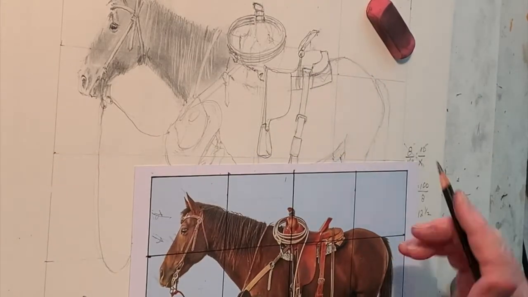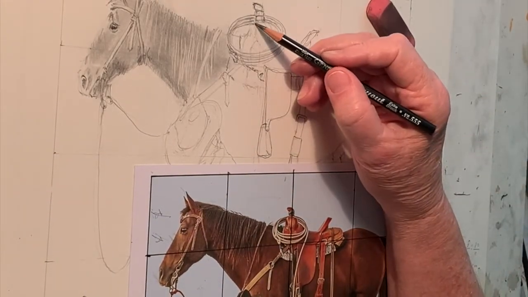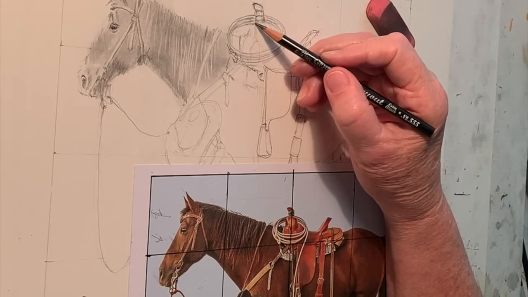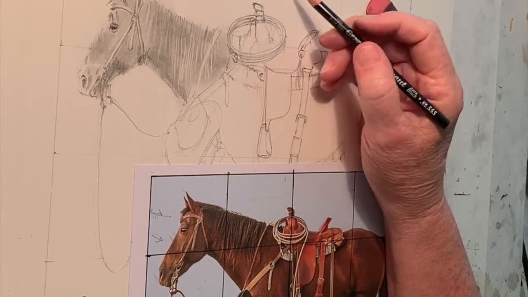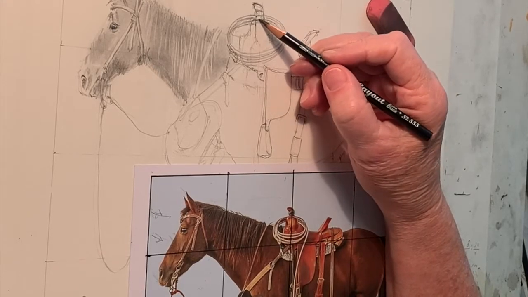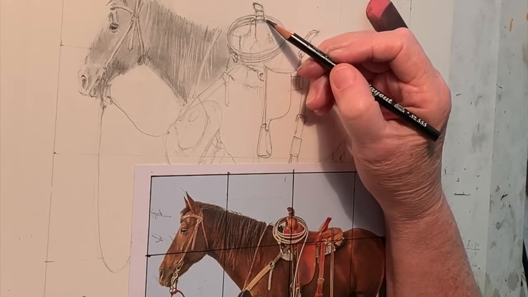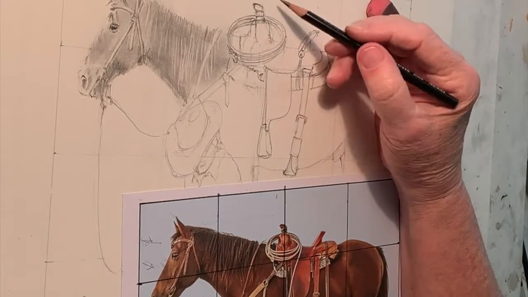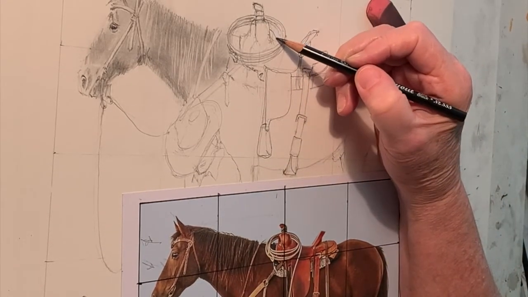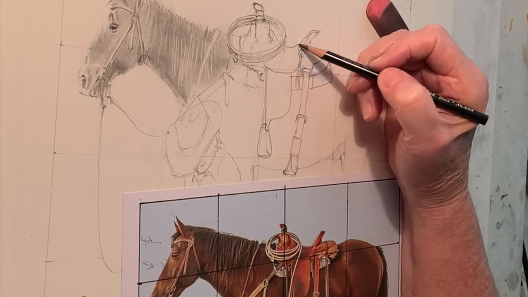Okay, so now back up here at the saddle, there's a piece that goes around like that, and it comes over and then down like this. And part of that saddle is right there, and this is the seat.